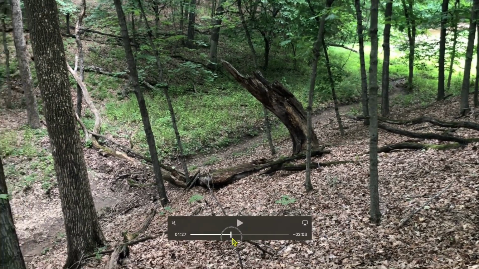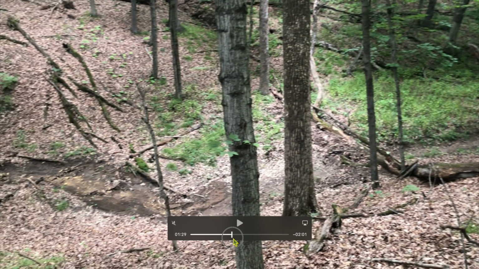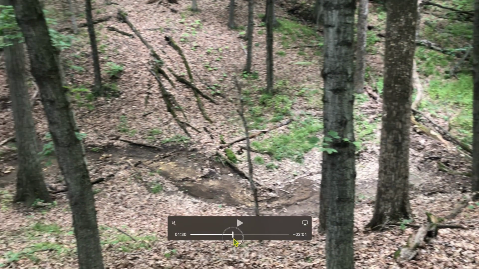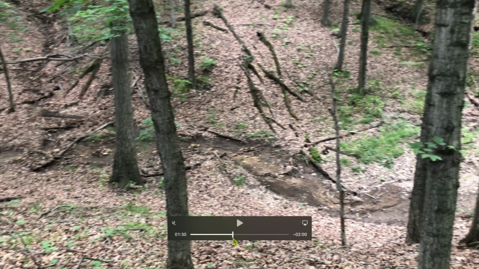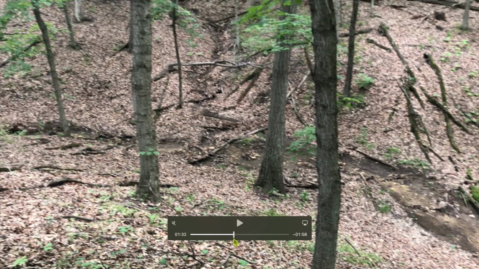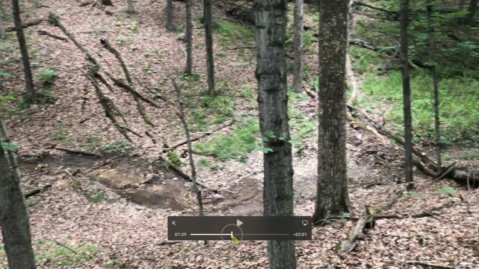Don't see a lot of sedges, grasses, wildflowers. Where's all the shrubs? Looks like there's some tree seedlings in here. Maybe some grape. Maybe some Virginia creeper. Sugar maple seedlings. More white ash.